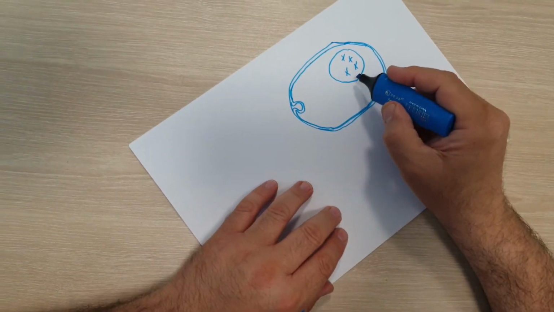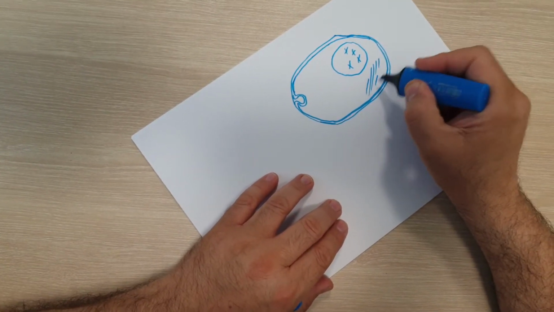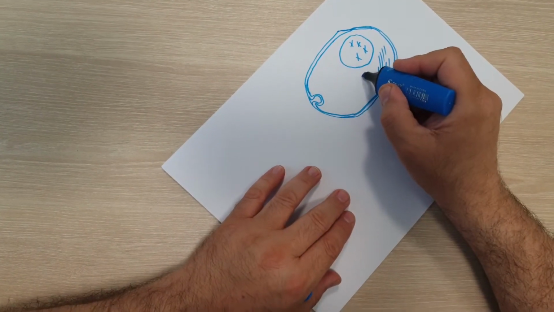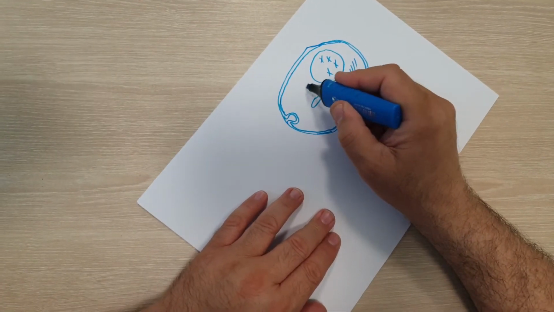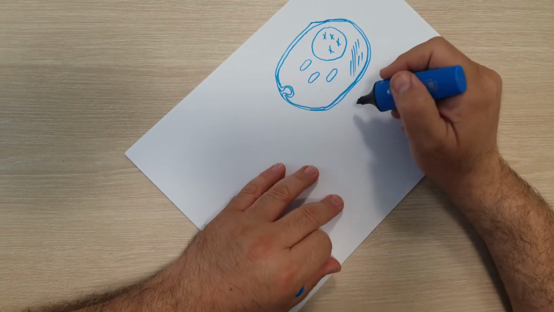And there are the organelles here, and there are the mitochondria over here, and there are usually a lot of them. We're just throwing a few here just to show you.